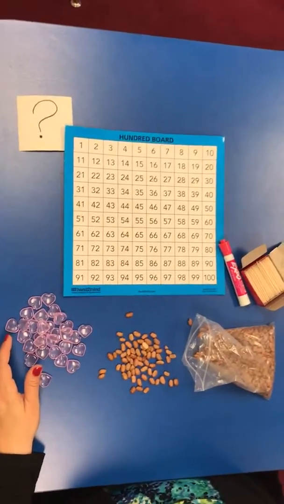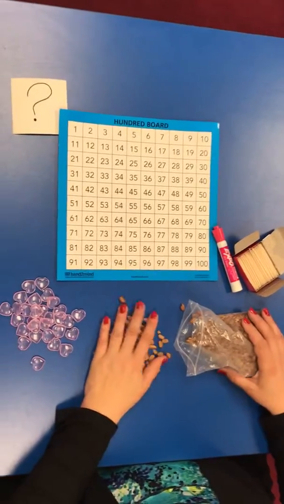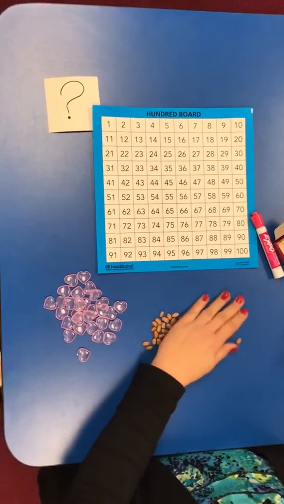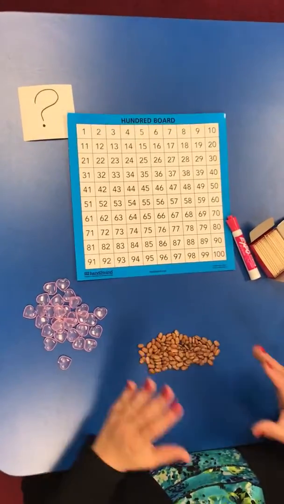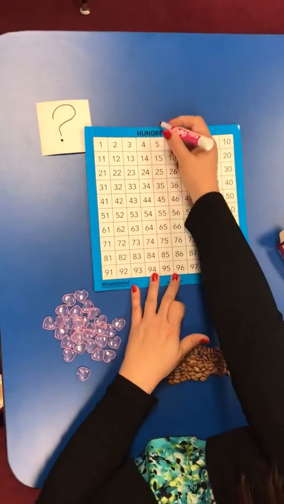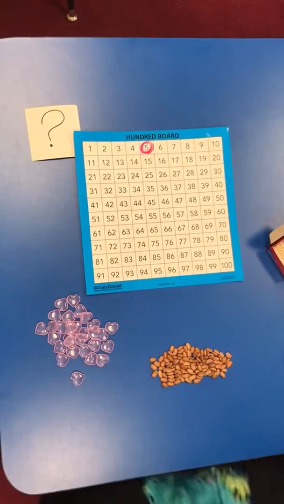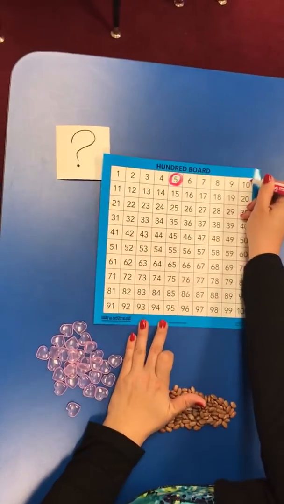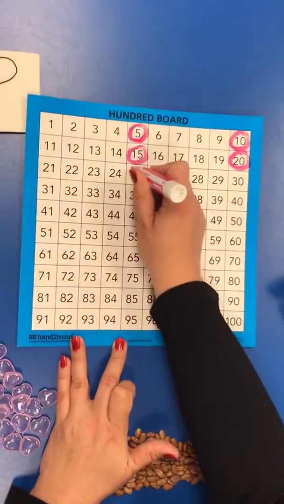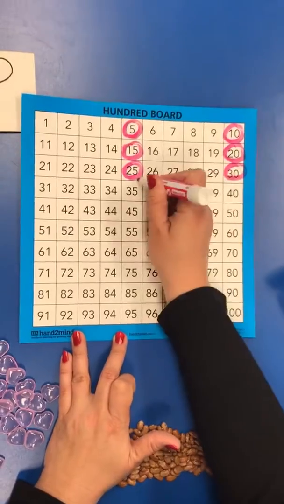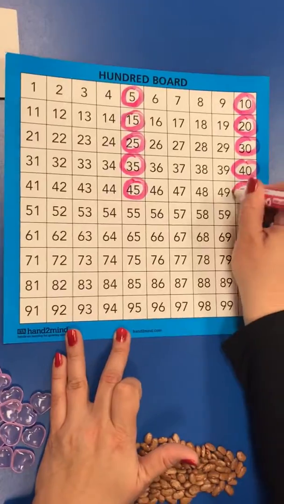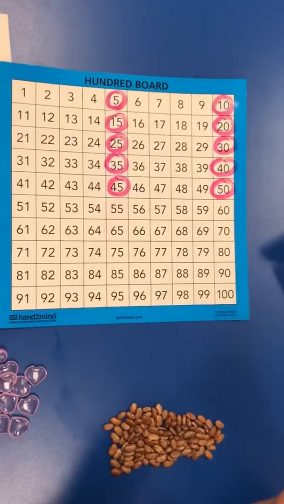All right, did you find something to count with? Good. Well, I think I'm going to use my beans for starters to count with. All right, we're going to count by sets of numbers. And we're going to actually start by counting by fives. 5, 10, 15, 20, 25, 30, 35, 40, 45, 50. We're going to stop at 50 today, okay?